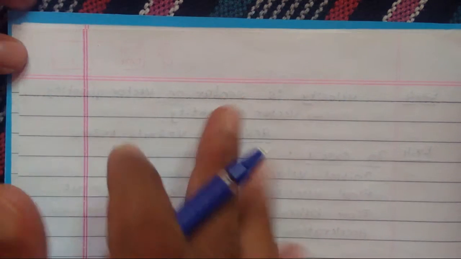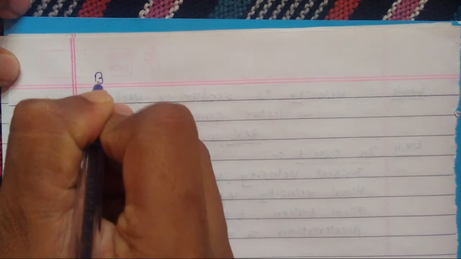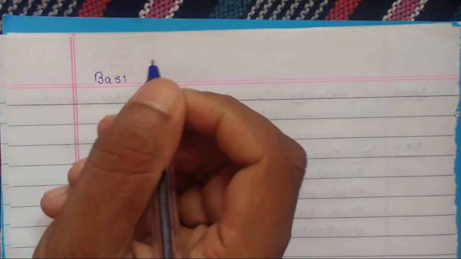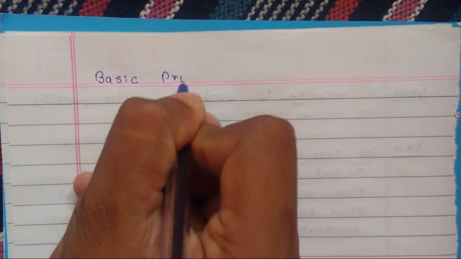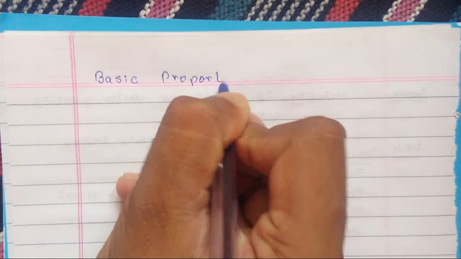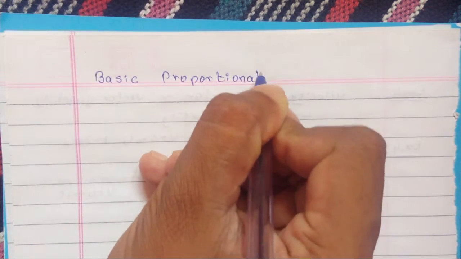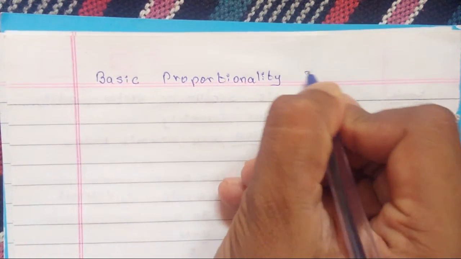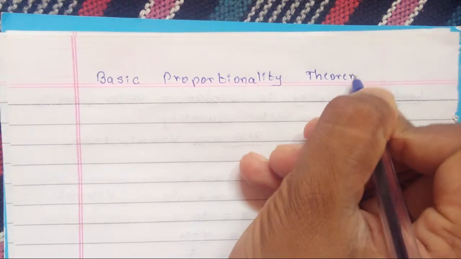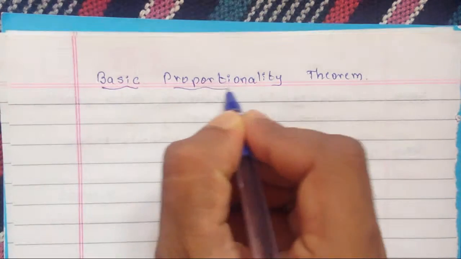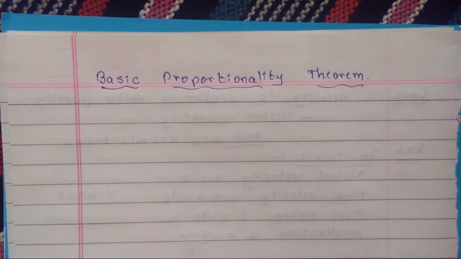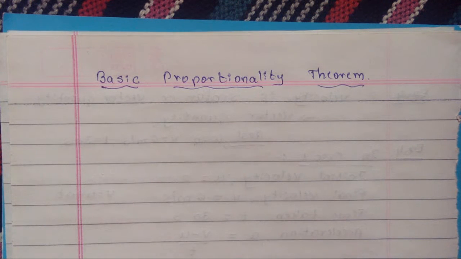So the heading is basic proportionality theorem. Basic proportionality theorem. Okay, so this theorem comes for 5 marks. So in your question paper pattern, the last question carries 5 marks.